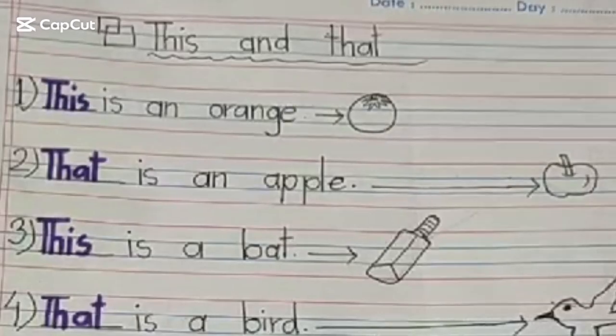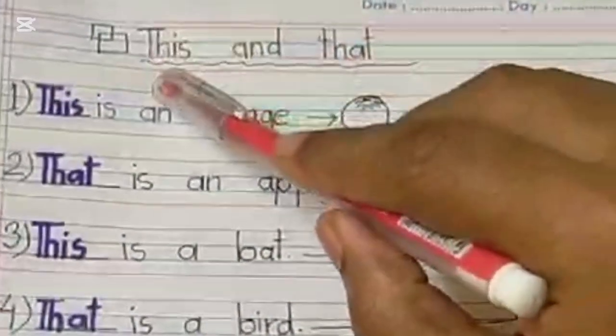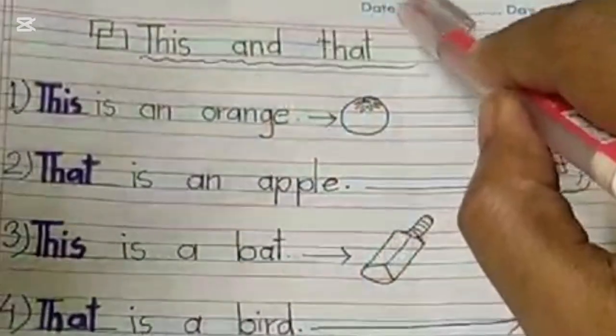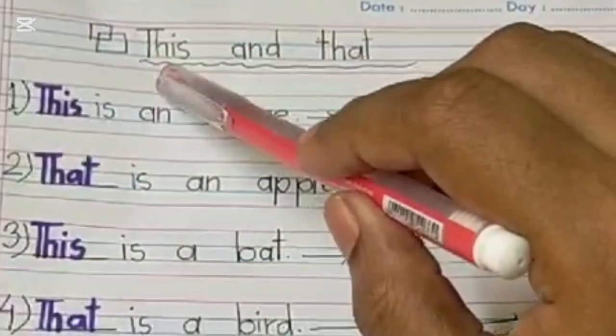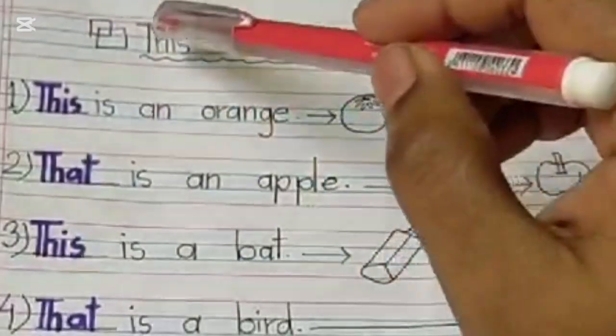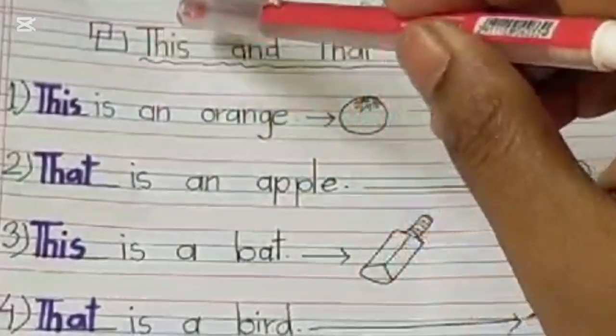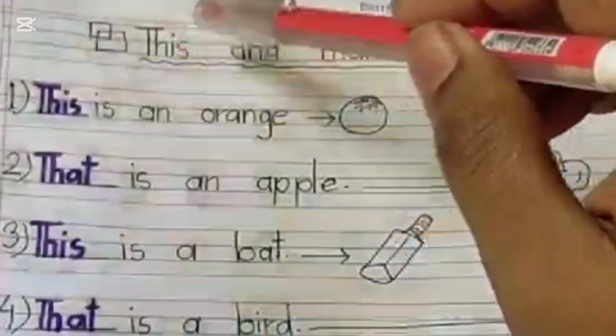Our today's topic is this and that. T and H makes th. This is, this.